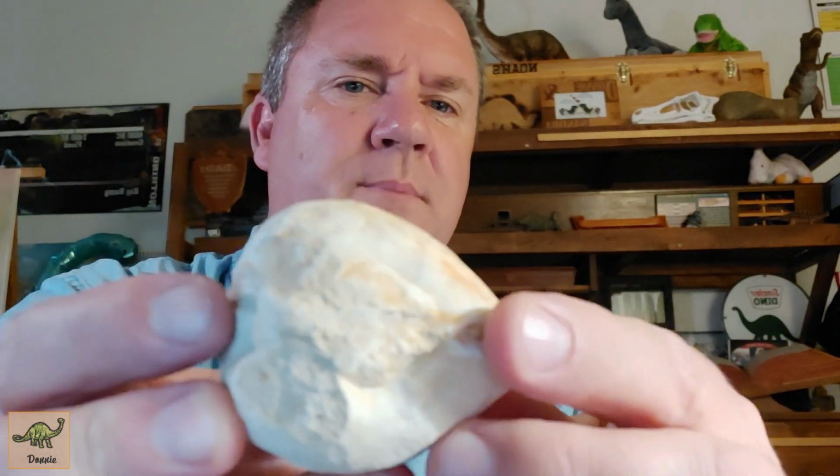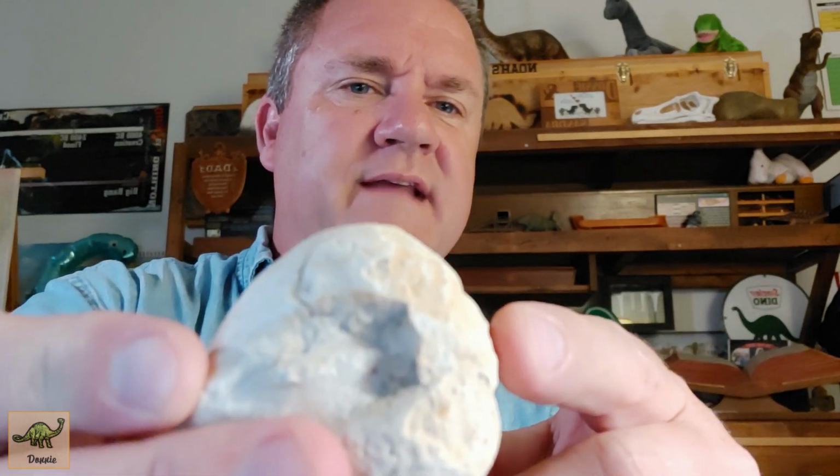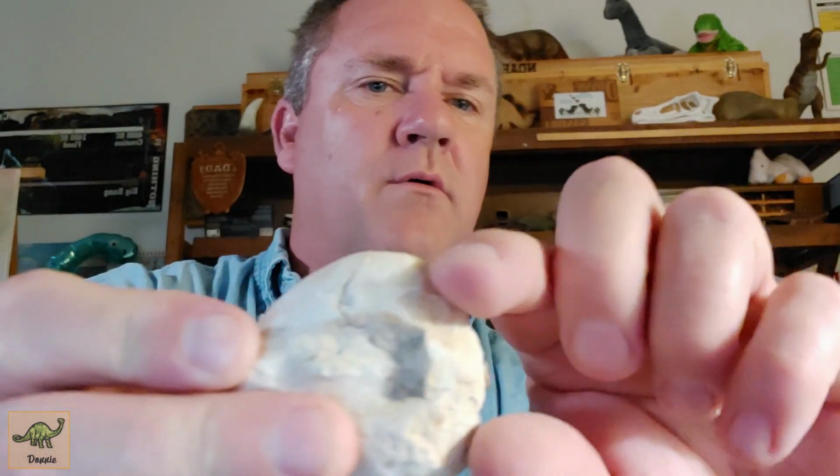But you can see right here, this is the back of this. This is a fossil clam that died, and there's the back of it where the shell comes together, and then this is the front of it here. You can see the shape of that. And like I said, I've got a number of these. This is one of the better ones.